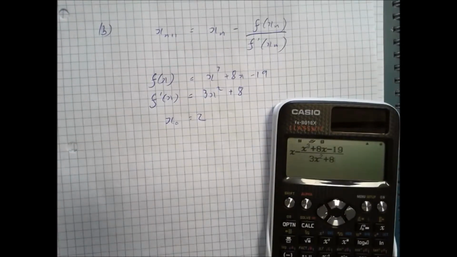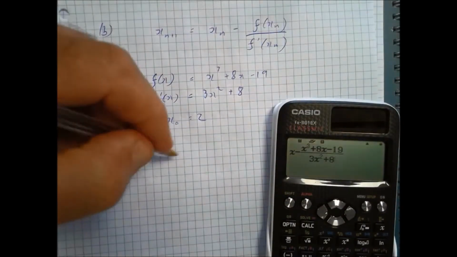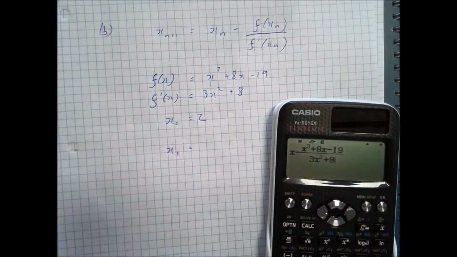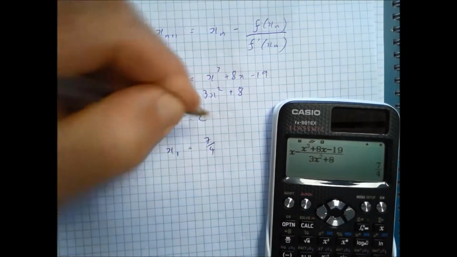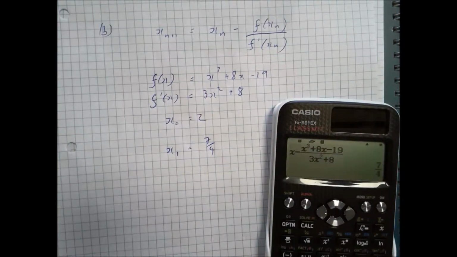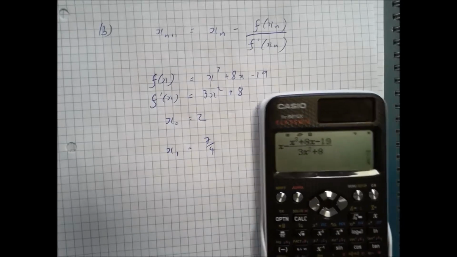So that's set the Newton-Raphson up. We've got 2 in there already, and so x1 equals 7 over 4. And I've got to apply 2 applications, so using a calculator that's very straightforward.